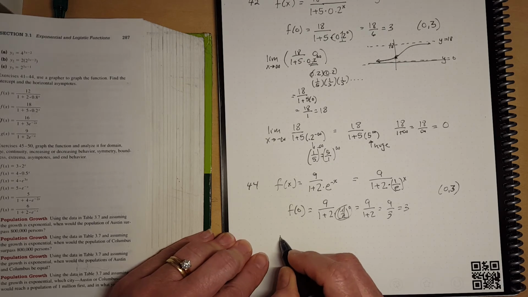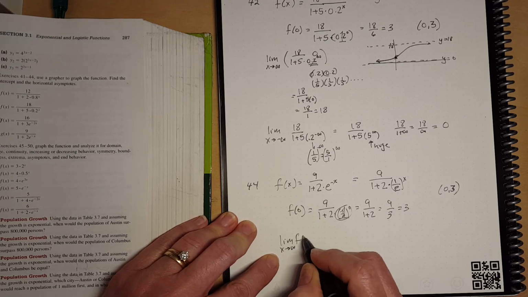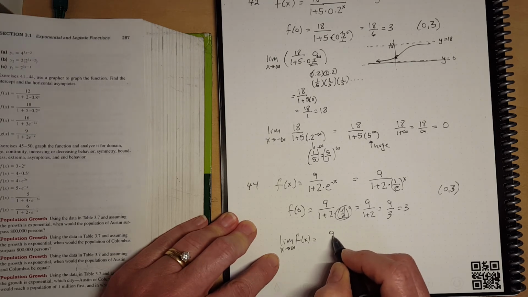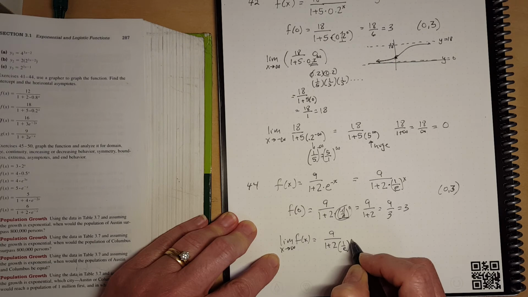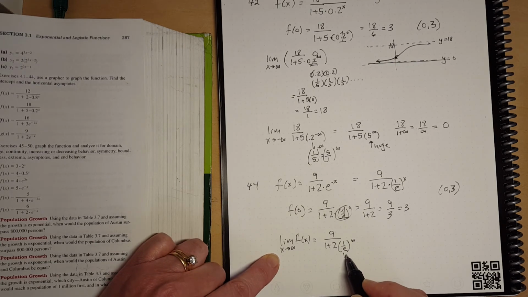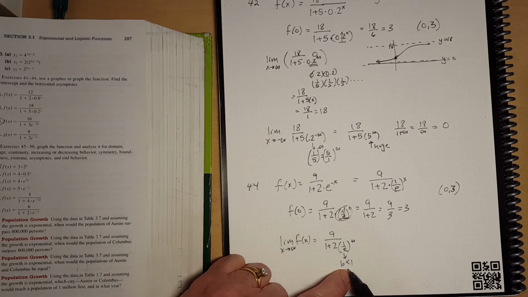Now, end behavior. Limit as x approaches infinity of this function is going to be 9 over 1 plus 2 times 1 over e raised to the infinity. Well, 1 over e, that's the base. The base is less than 1, because remember, this is like 1 over 2.7.